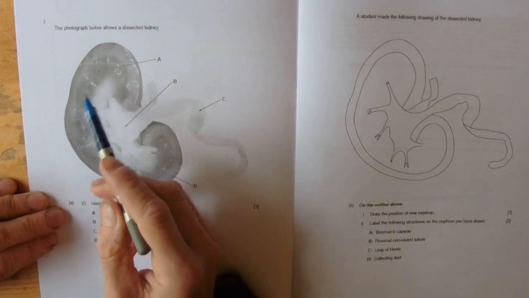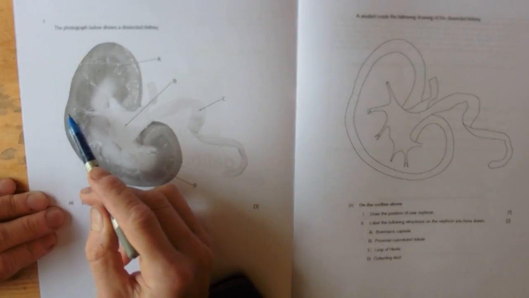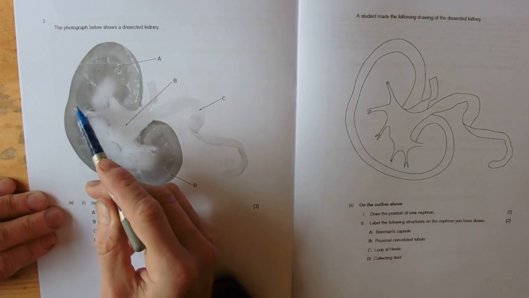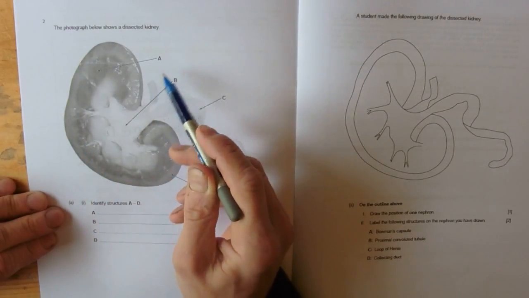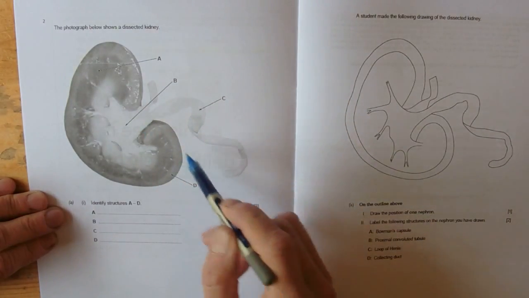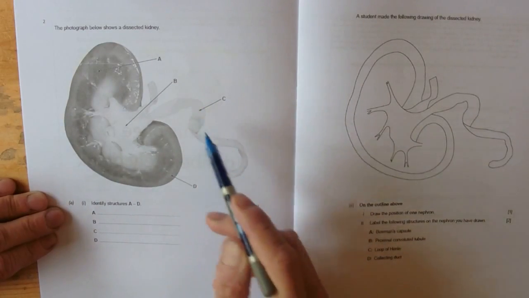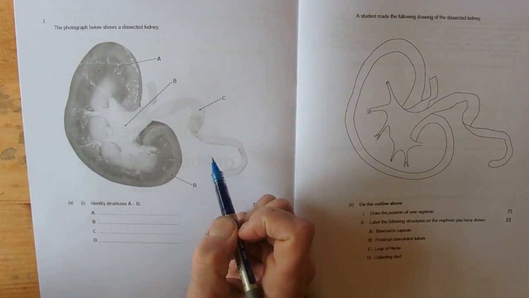So we've got a capsule, sort of a skin around the outside, and then we've got cortex, then the medulla, then the pelvis, and then there'll be a couple of blood vessels that you might be able to see, but this one here is not a blood vessel. It's the tube going to the bladder, which is the ureter.